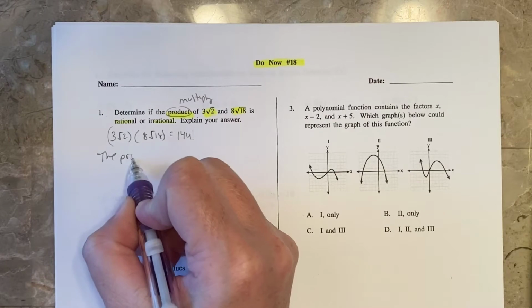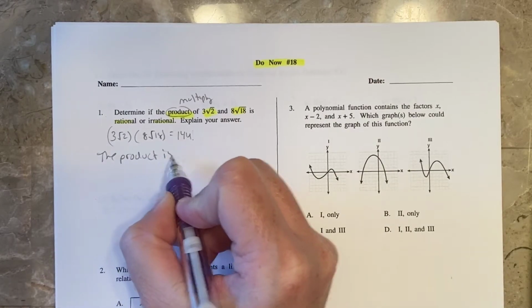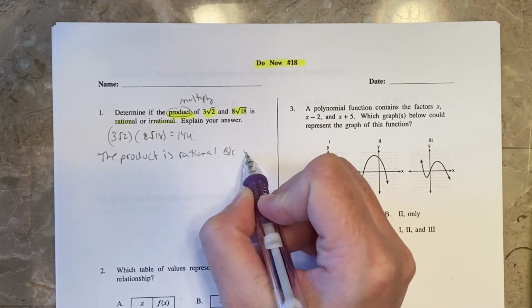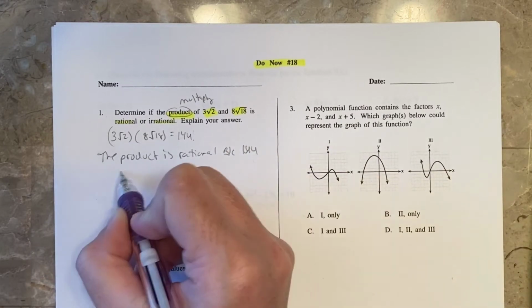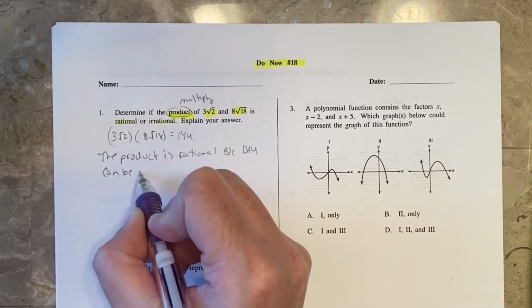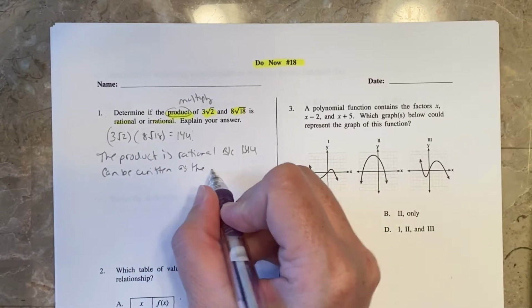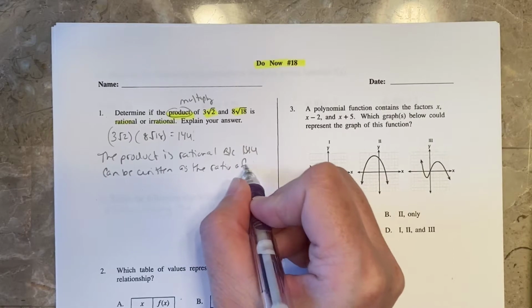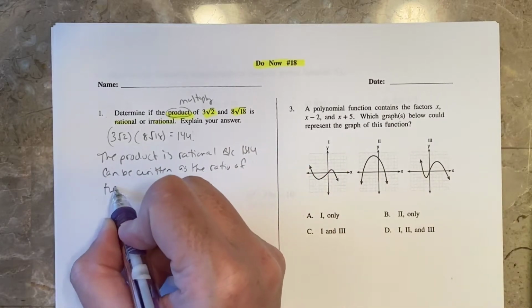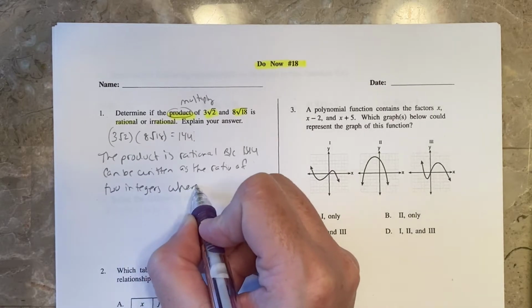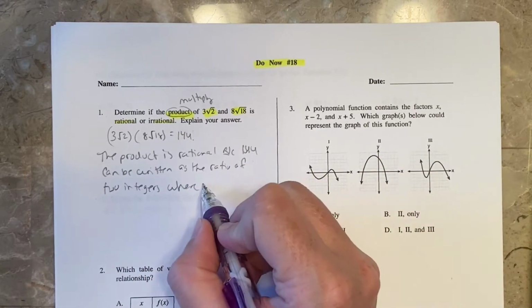So the product is rational. Remember, this is the sentence I taught you, okay? Because 144 can be written as the ratio of 2 integers where, or I think whose or where, either one of them is good.